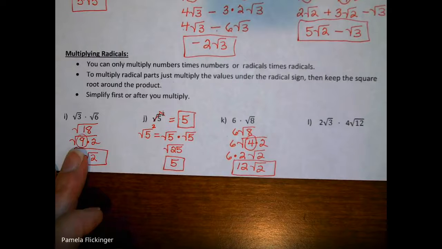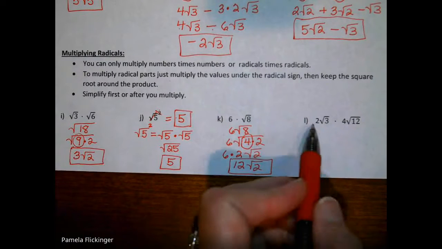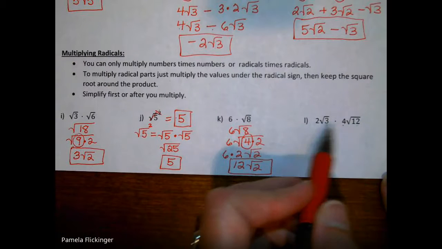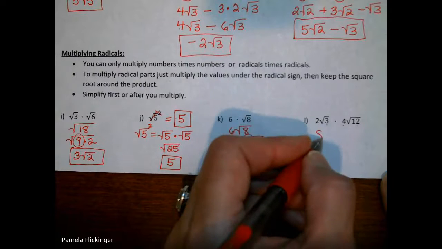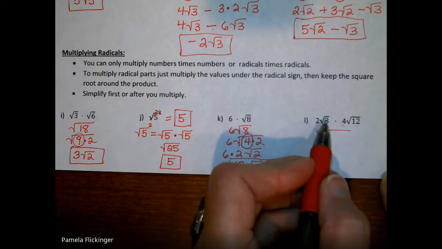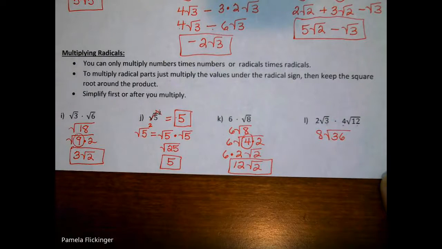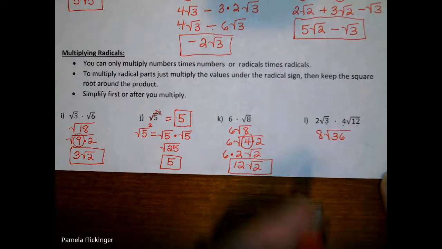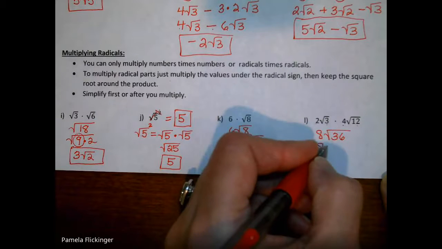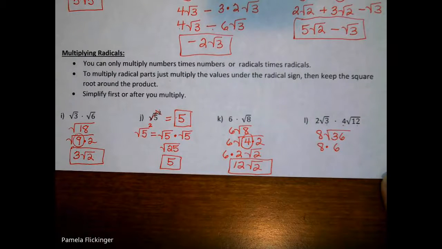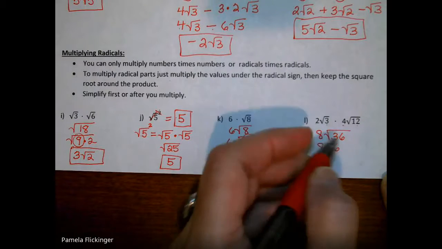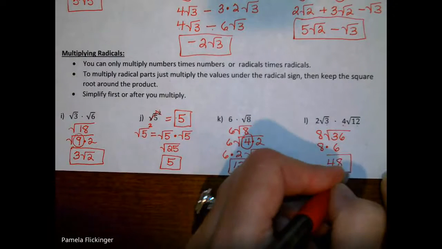All right, and then letter L. We've got numbers in the front and radicals. So numbers times numbers, that gives me 8. Radical times radical, 3 times 12 is 36. The square root of 36 is a perfect square. It actually just becomes 6. So final answer, 8 times 6 is 48.